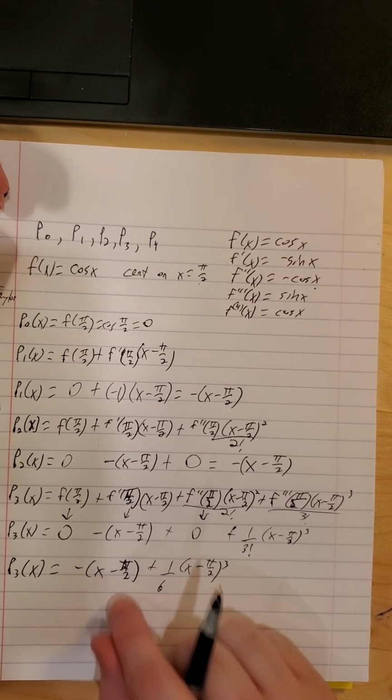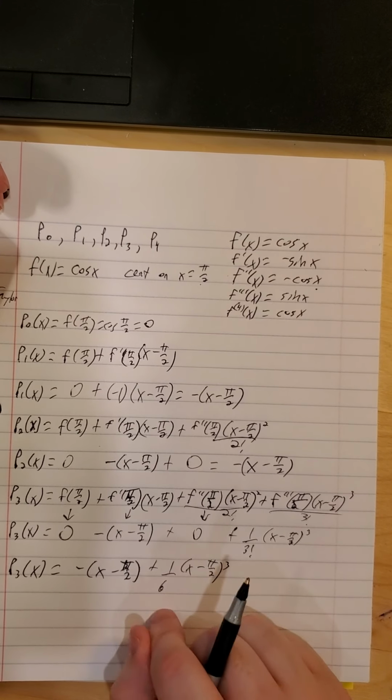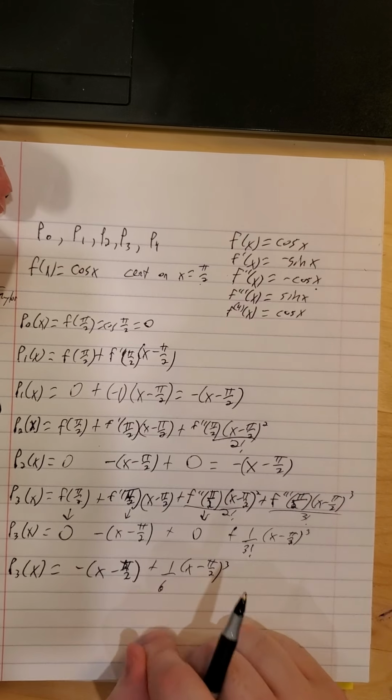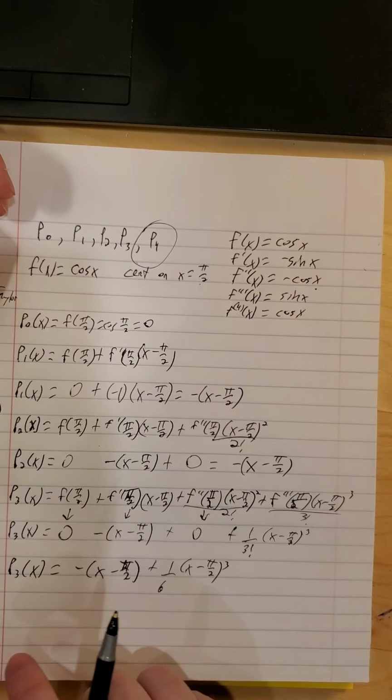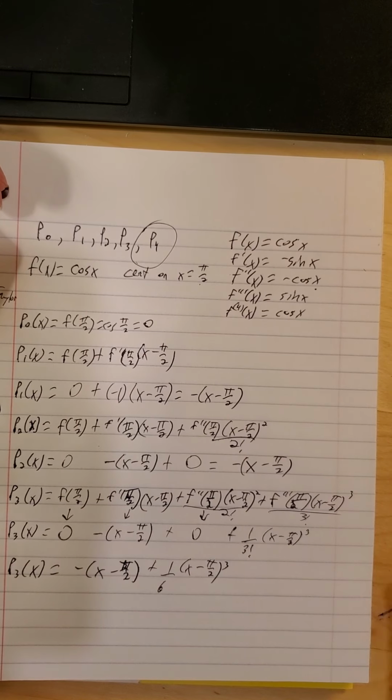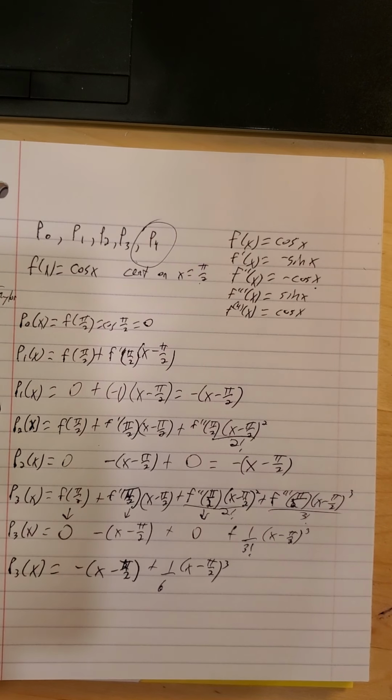Now, see if you can figure out why P sub 4 of x would be the same. I'm just going to leave that for you to figure out. See if you can find why P sub 4 of x will be the same as P sub 3 of x on this problem.